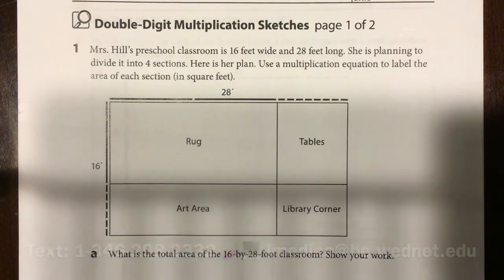Okay, let's get started. Number 1. Mrs. Hill's preschool classroom is 16 feet wide and 28 feet long. She's planning to divide it into 4 sections. Here is her plan. Use a multiplication equation to label the area of each section in square feet. So what we're going to do here is use the lines on the outside of our classroom to label the dimensions. This is going to look like the box method. Let's go ahead and get started.